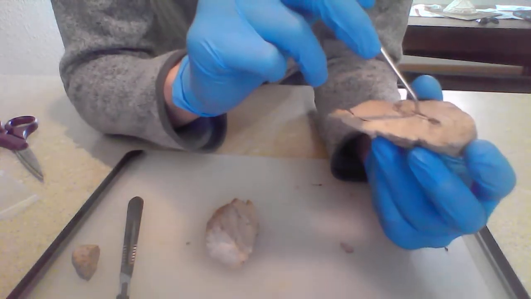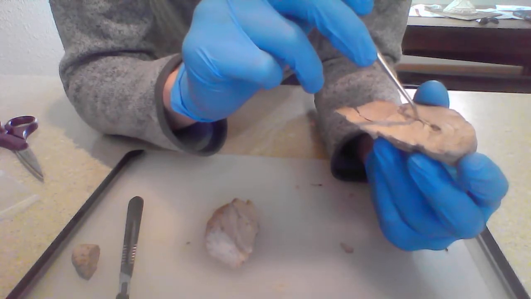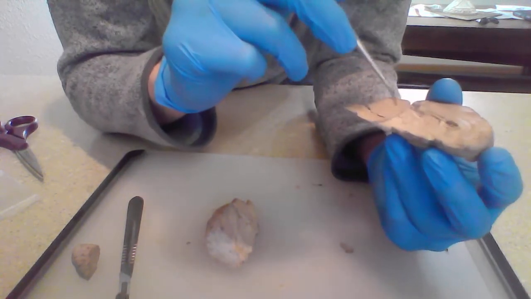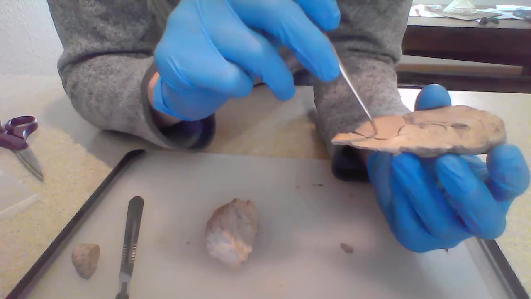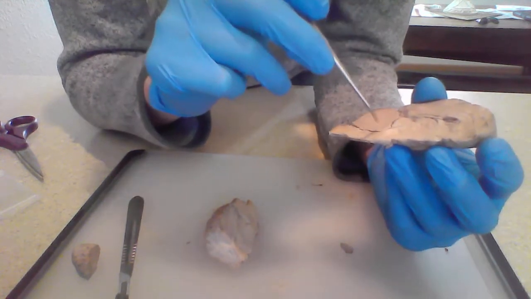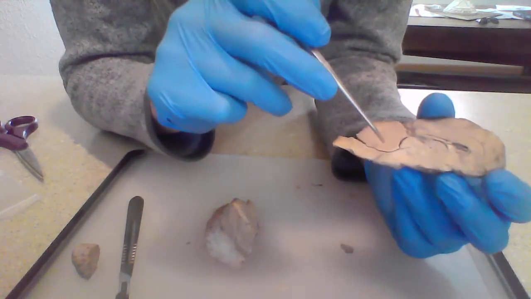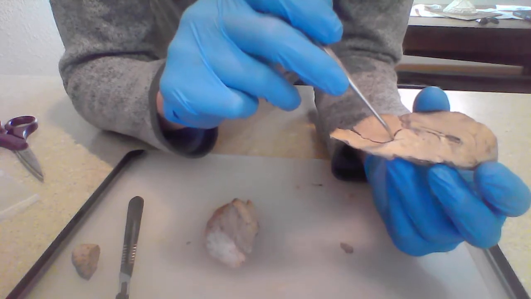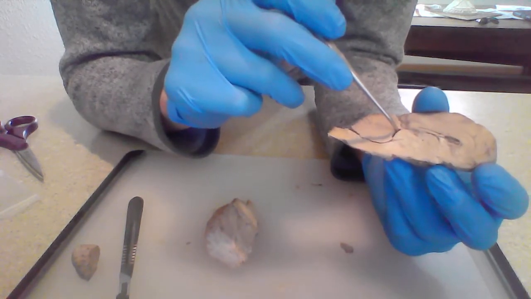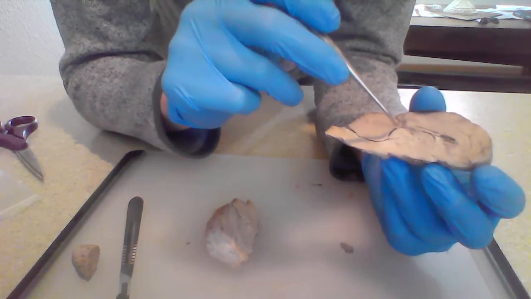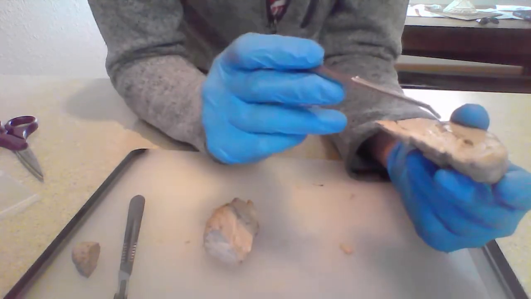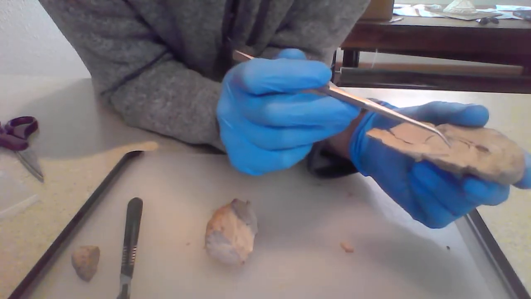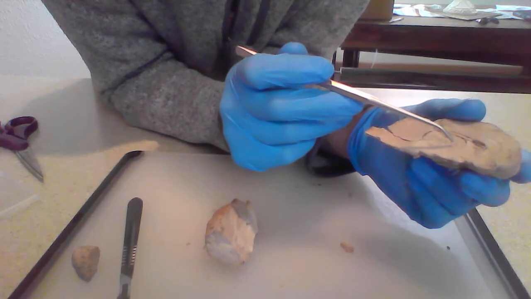So here's a lateral ventricle. Here's the third ventricle right here. And way down here is the fourth ventricle. And the third and the fourth ventricle are connected through this cerebral aqueduct right in there.